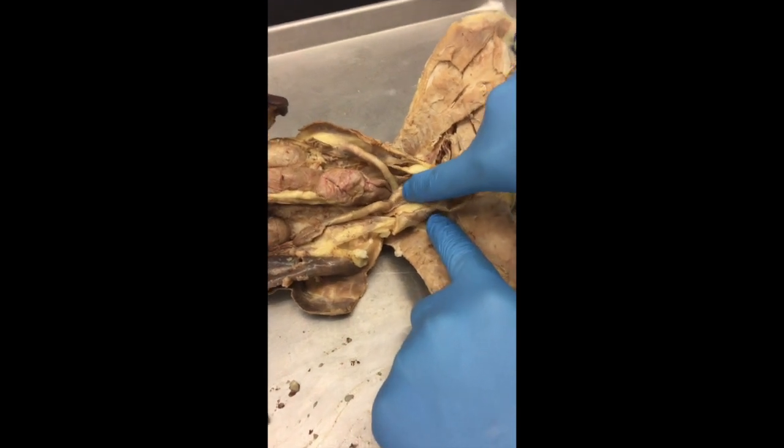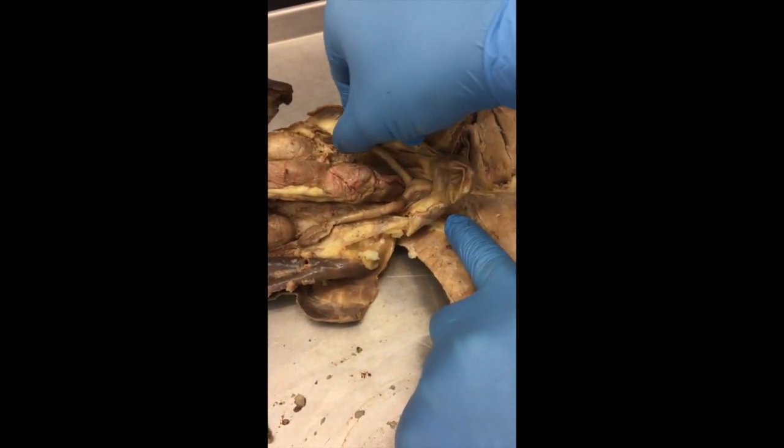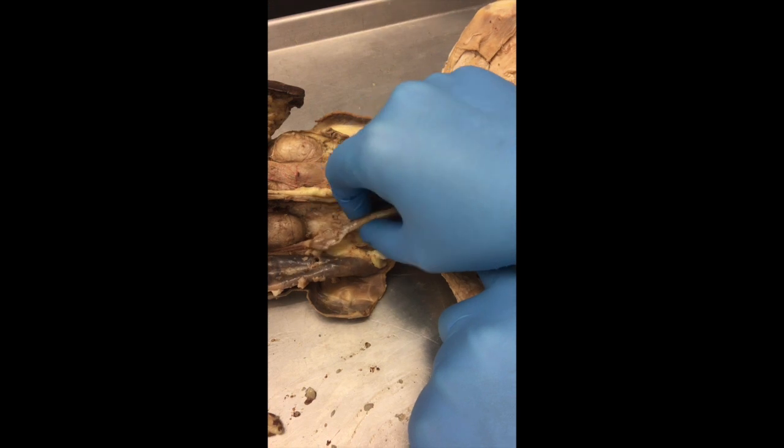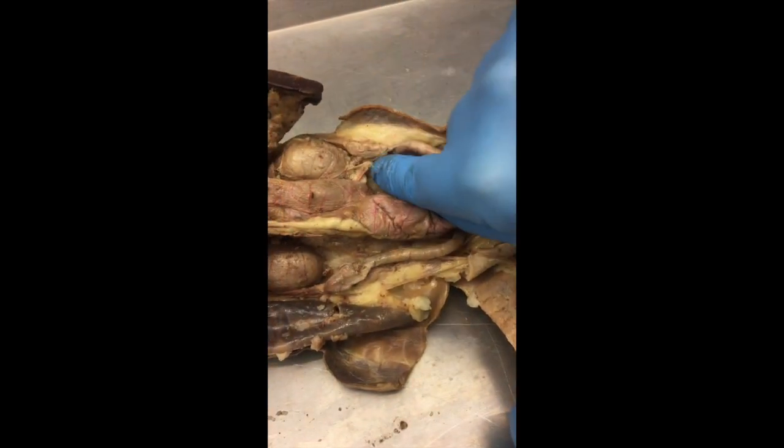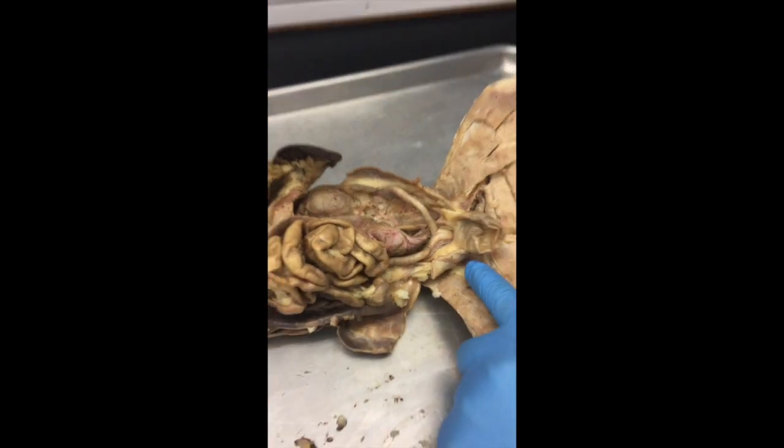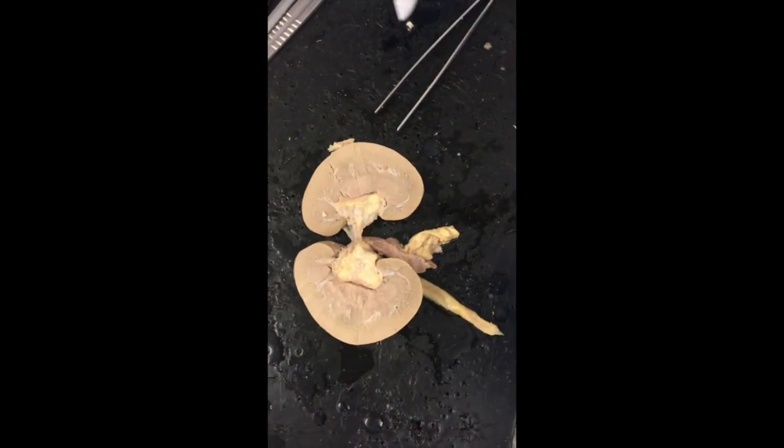Uterus is that little triangle patch right there. Uterine horns running along on both sides. The ovary attached at the top, and the ovary on the other side right there. That's it. Okay, so this is the kidney.